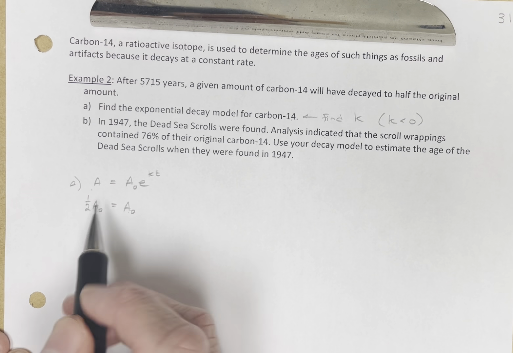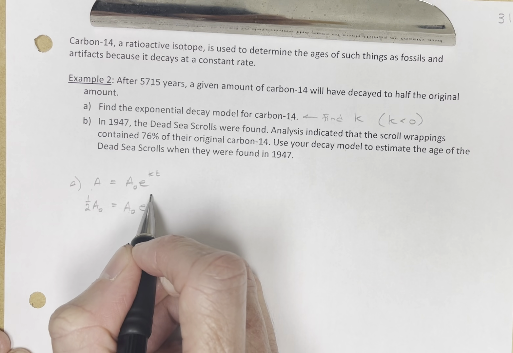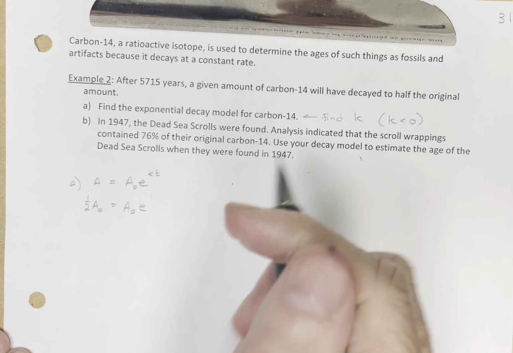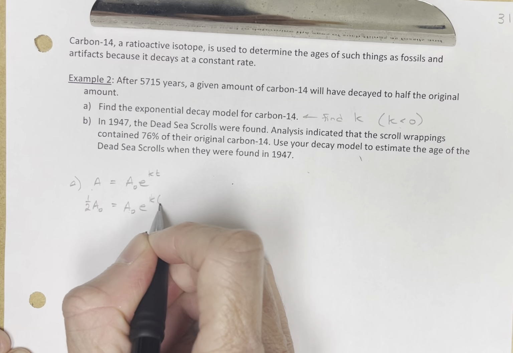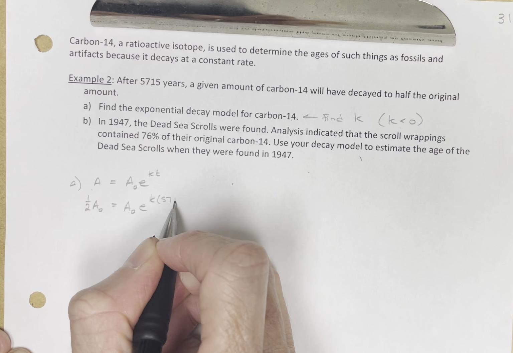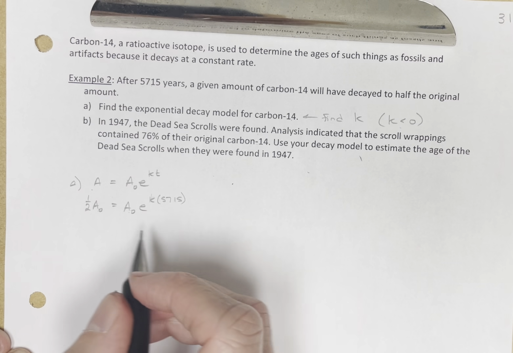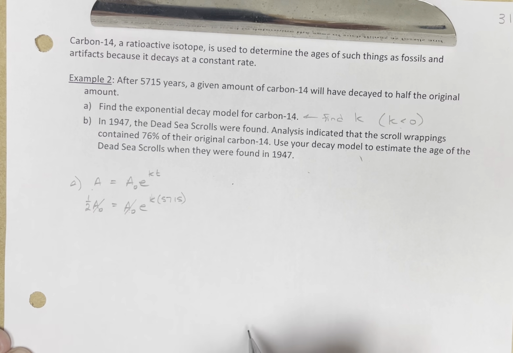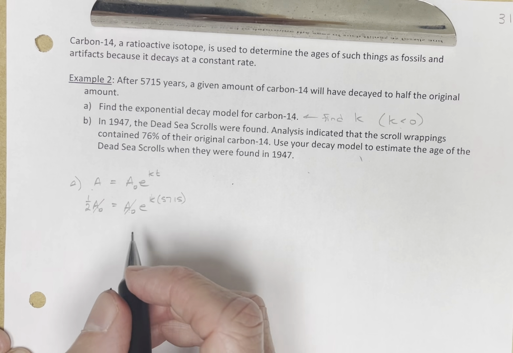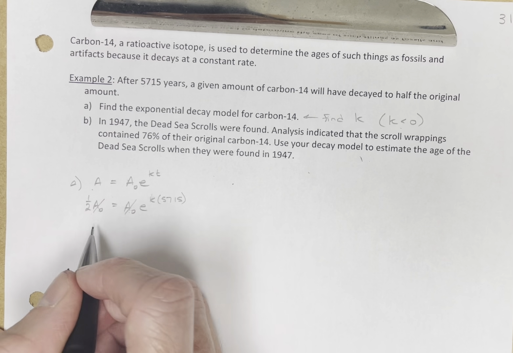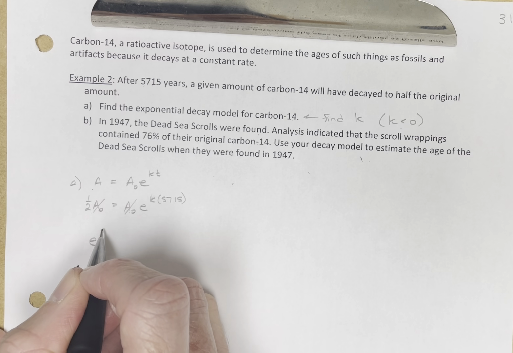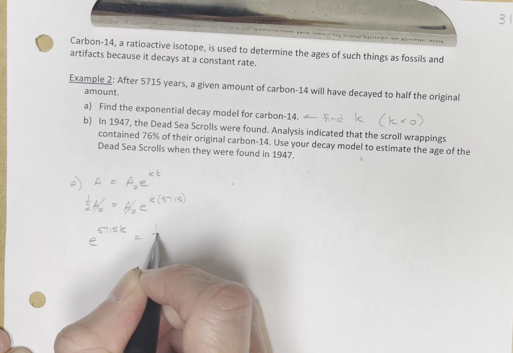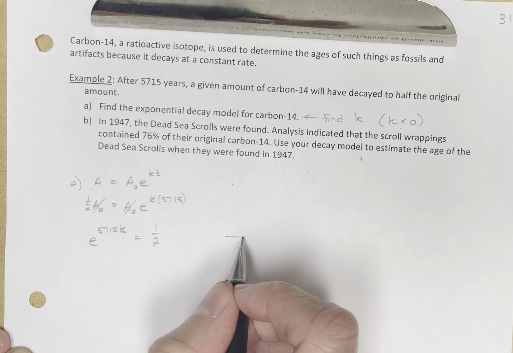After 5,715 years, we have half of the original amount. So 1/2 A sub 0 equals A sub 0 times e to the k times t, and we know that our time is 5,715 years. So now we can find k. First thing, we have an A sub 0 on both sides, so I can cancel those out. That's a common factor. I'll put this on the left: e to the 5,715 times k is equal to 1/2.